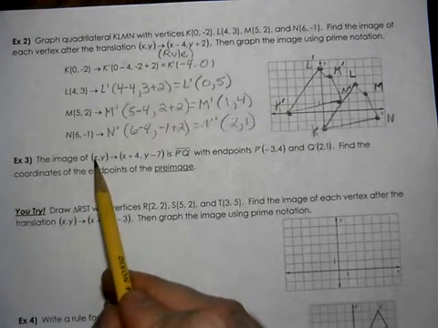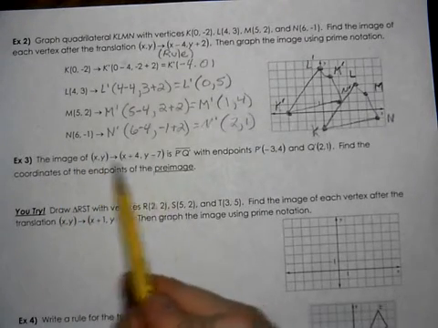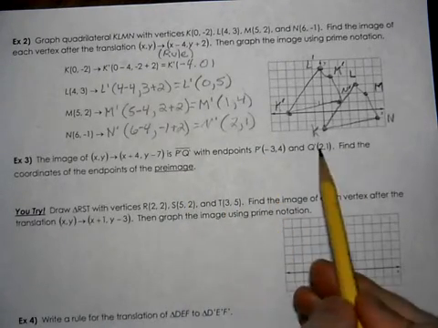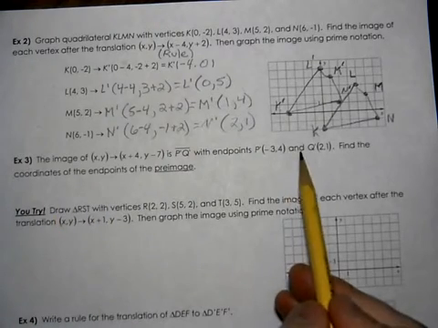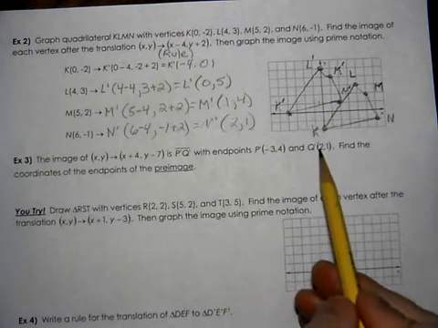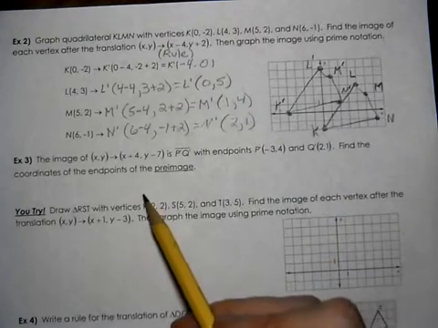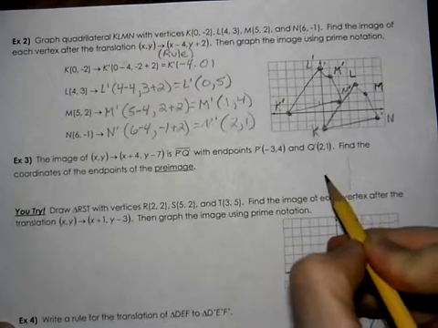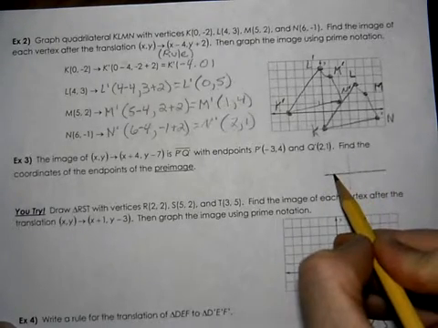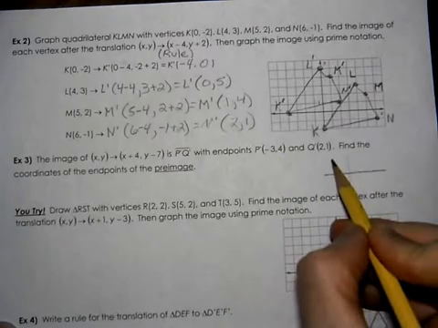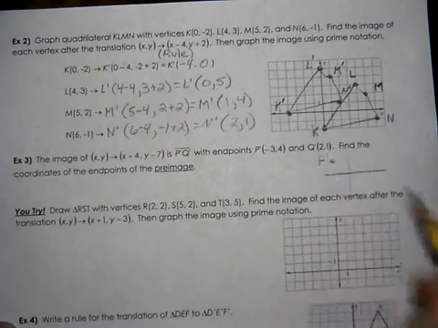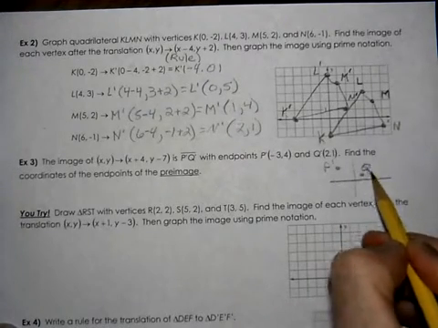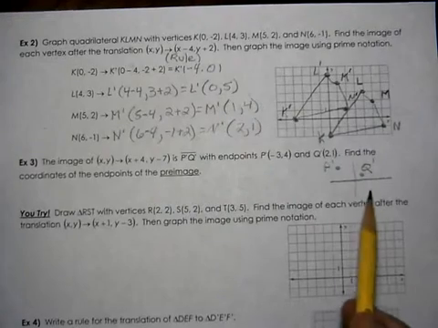The image of this rule is called P prime, Q prime. The points are at (-3, 4) and (2, 1). We're going to find out where we started from. You might like to consider a picture for this. We're going to go 4 to the left, actually 3 to the left and 4 up. That's P prime. We're going to go 2 to the right and 1 up. That's Q prime. So this is where we ended.